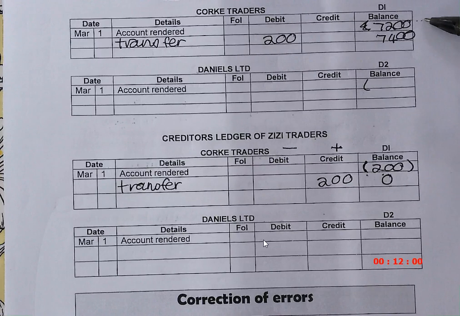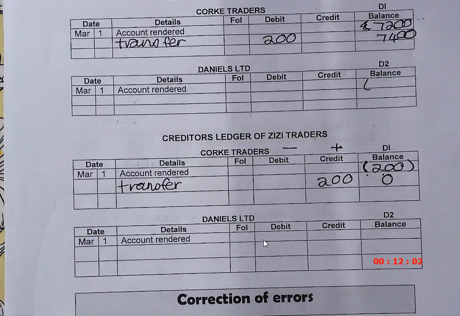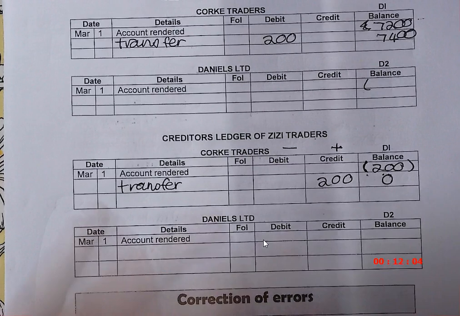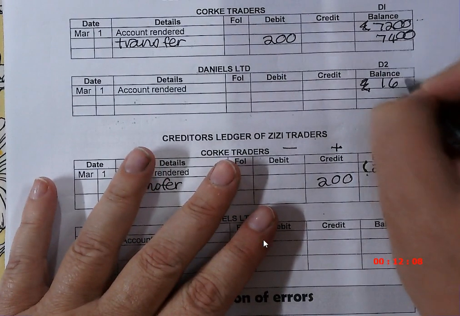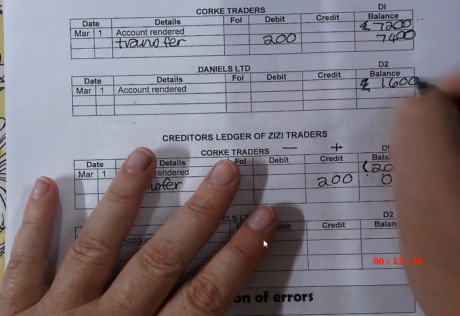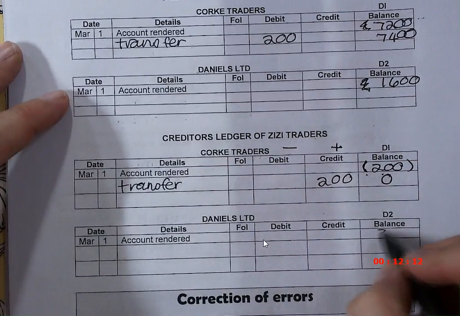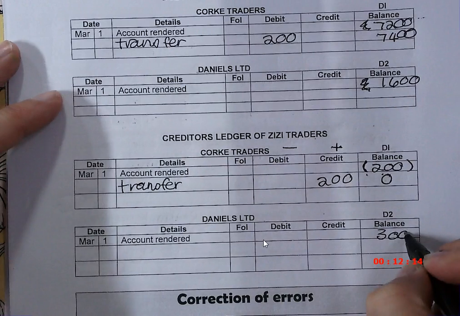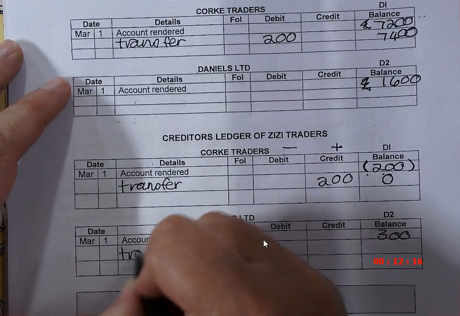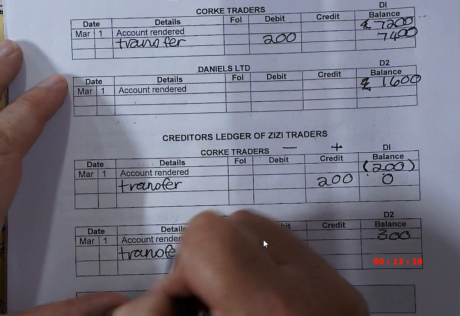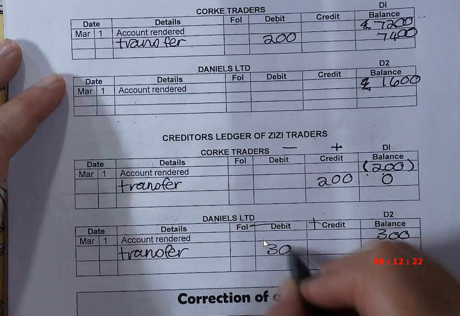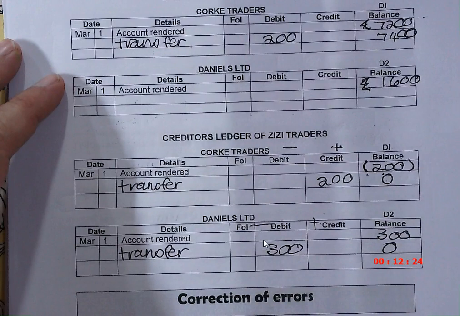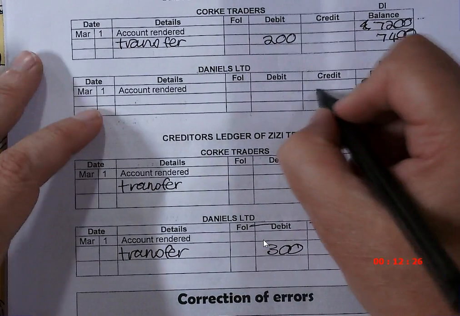Okay, so let's look at Daniels. Daniels has got a debit balance of 1,006 and it's got a credit balance of 300. So then if I do a transfer, I work with the small one, so I'm going to minus to get 0, meaning here I'm also going to minus.